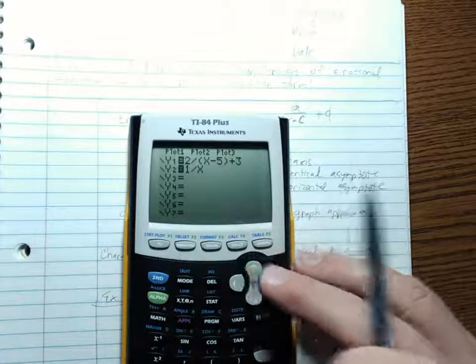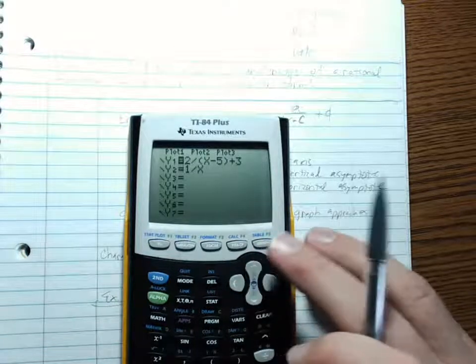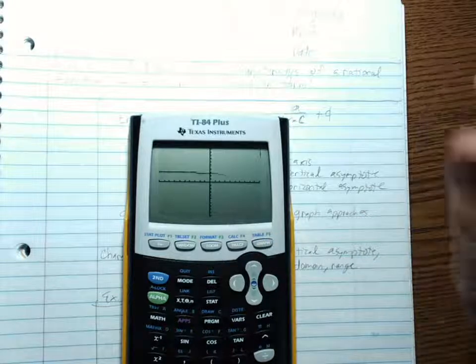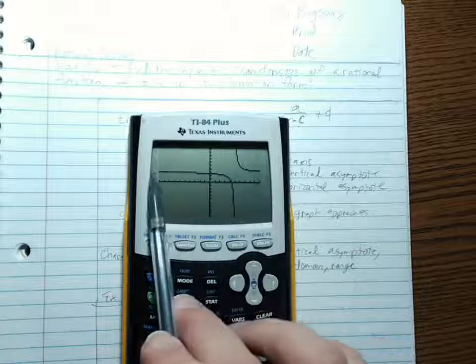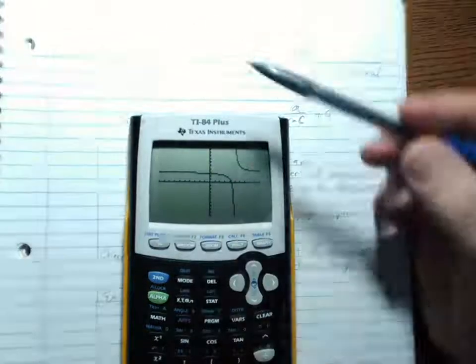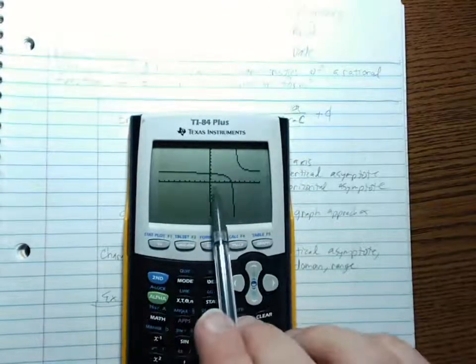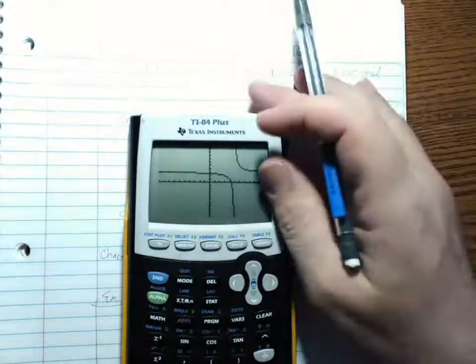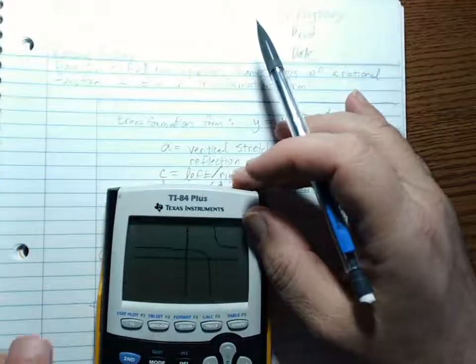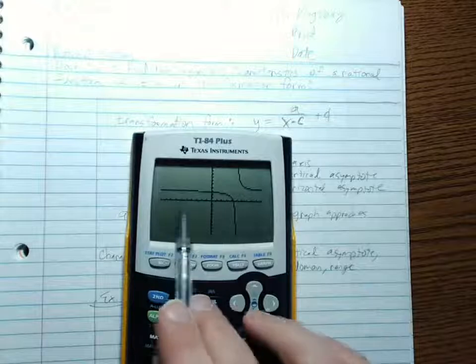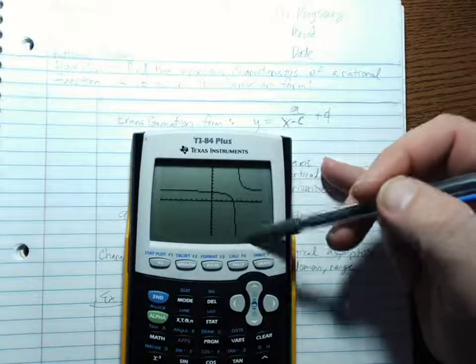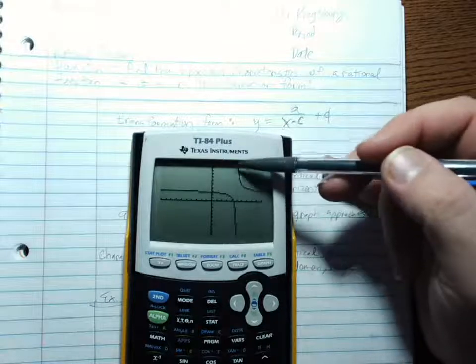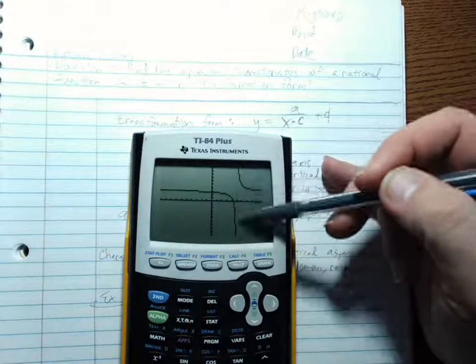All right. Did I turn it off? There we go. So here's the new one. It looks like there's a horizontal asymptote here at a value of about 3, y equals 3. And then the, what do you call that? The vertical asymptote looks like it's at about x equals 5.